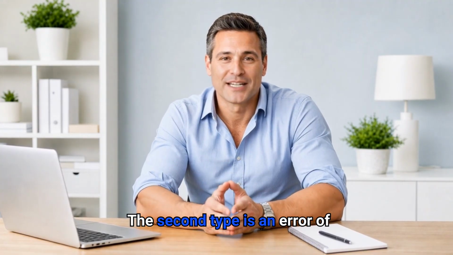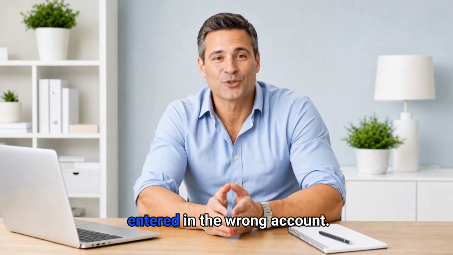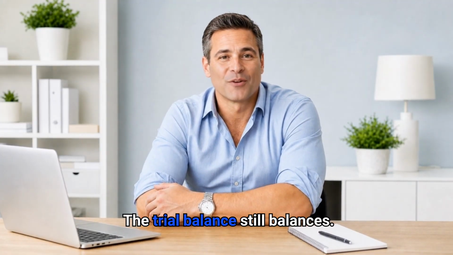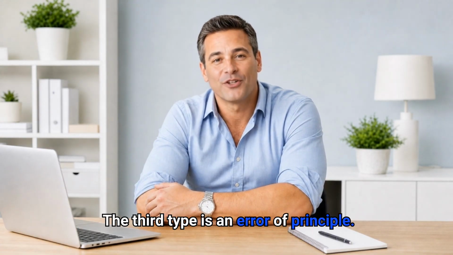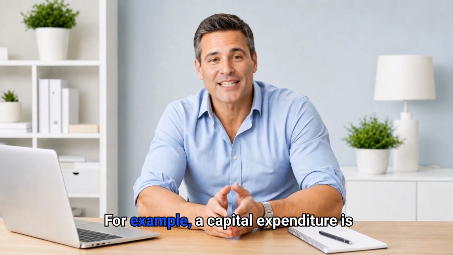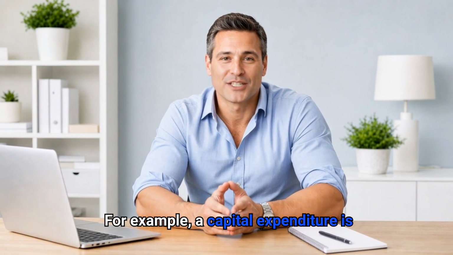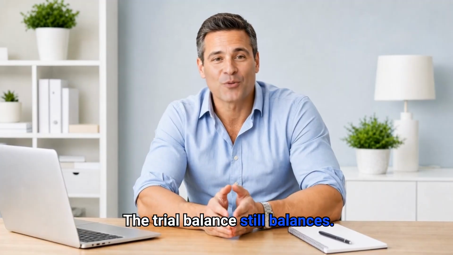The second type is an error of commission. This occurs when the correct amount is entered in the wrong account. The trial balance still balances. The third type is an error of principal. This occurs when the wrong type of account is used. For example, a capital expenditure is recorded as a revenue expenditure. The trial balance still balances.